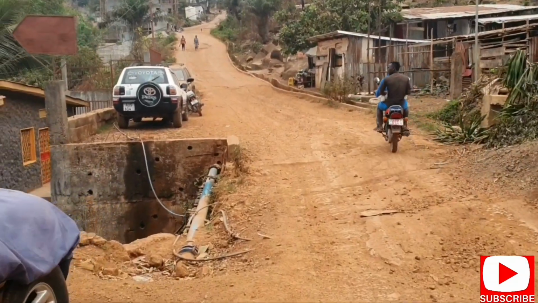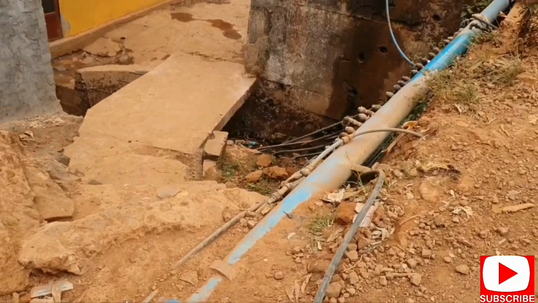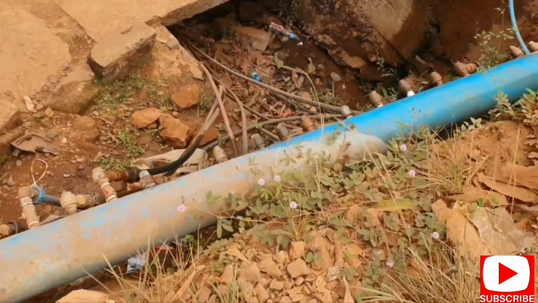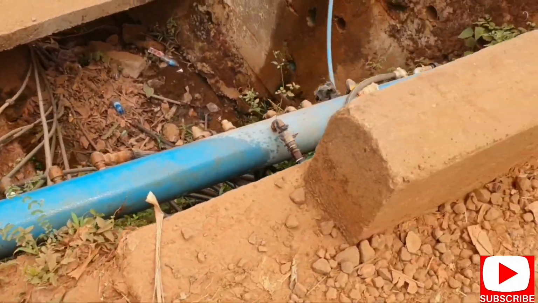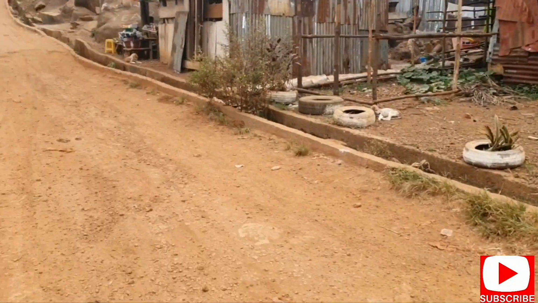Whoa. So I think this particular community, as you guys are seeing it, these are pipes that lead to various households or communities, and this is a bridge, and you can definitely see these pipes all around here.